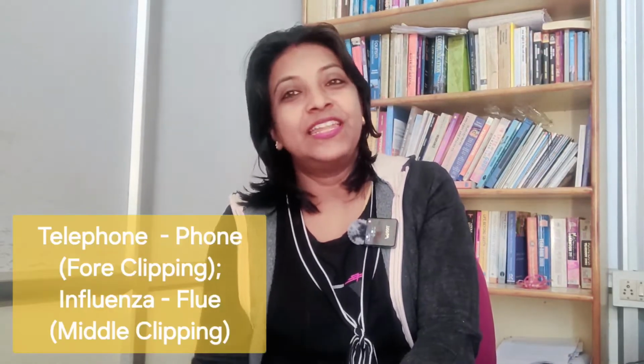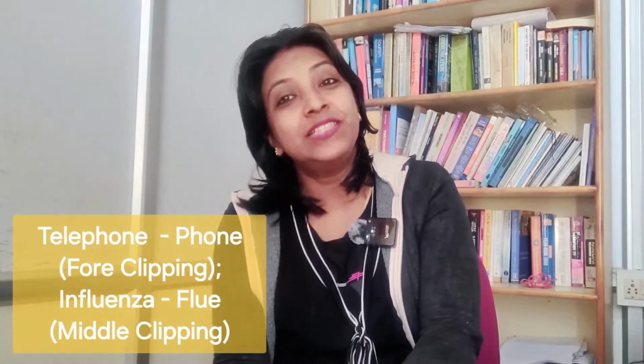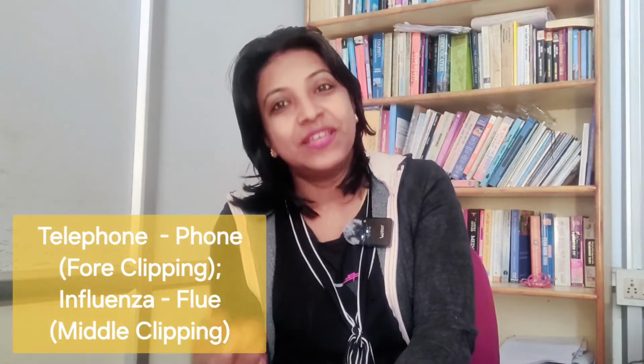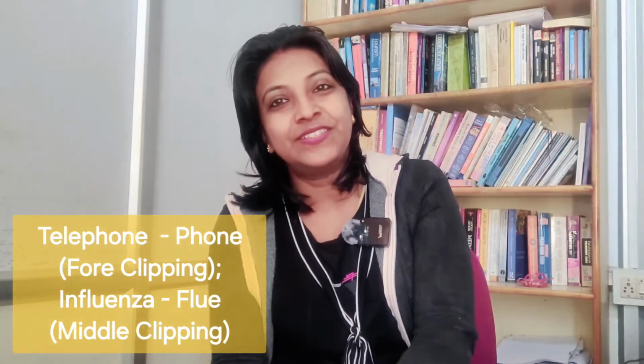Now, an instance of fore clipping is, for instance, telephone. This is an instance of fore clipping. And an instance of middle clipping, where you retain the middle portion, is influenza. So in this word, what happens? The middle portion is retained, the rest is removed. So you create a new word, flu. So this is the process which is known as clipping.